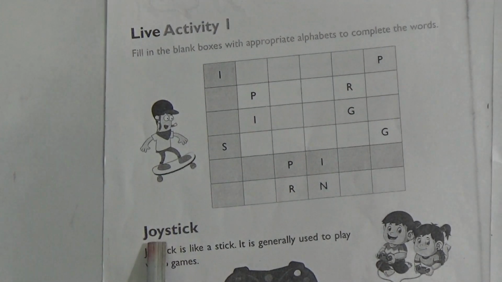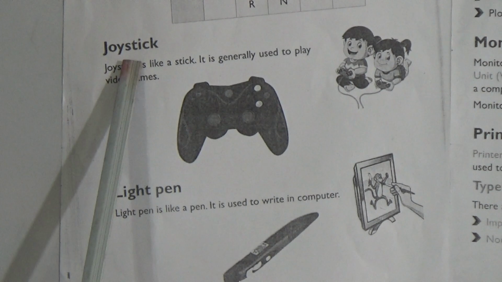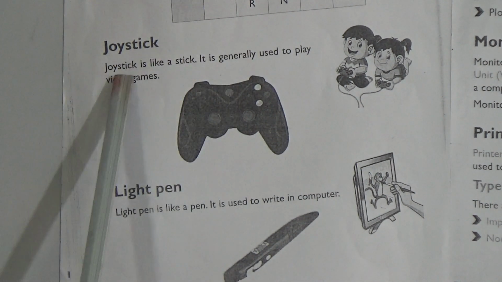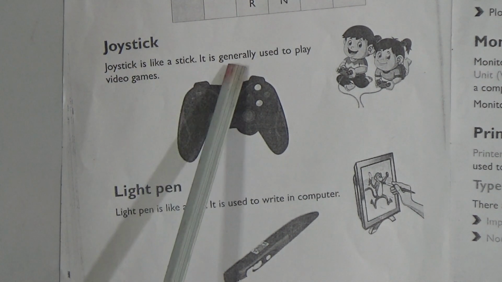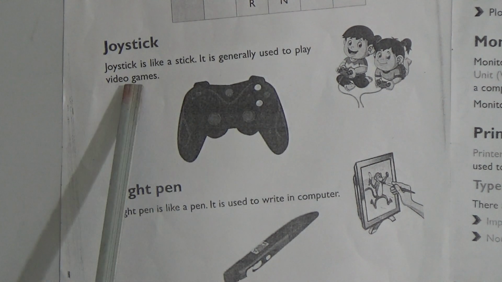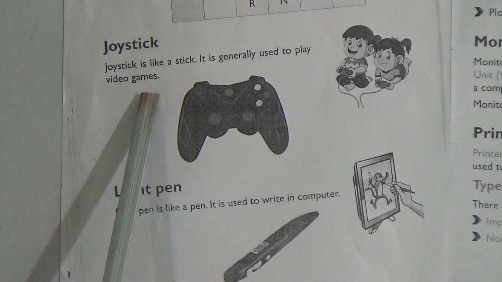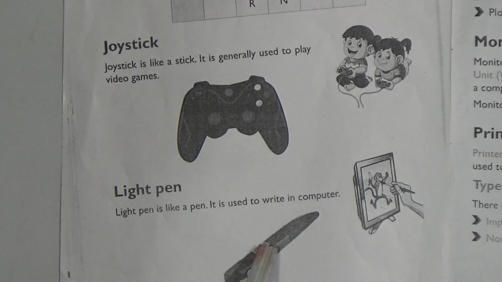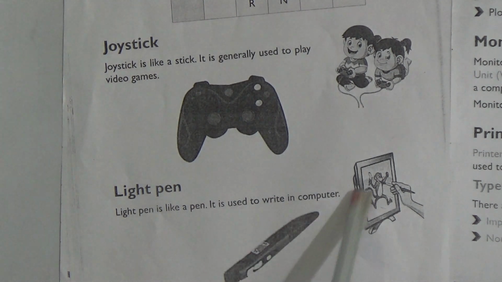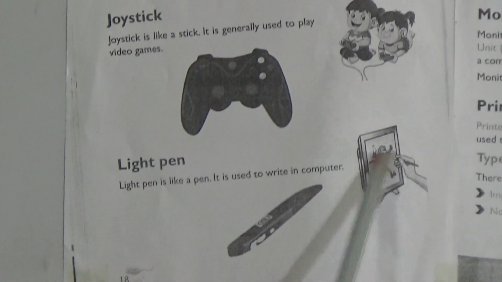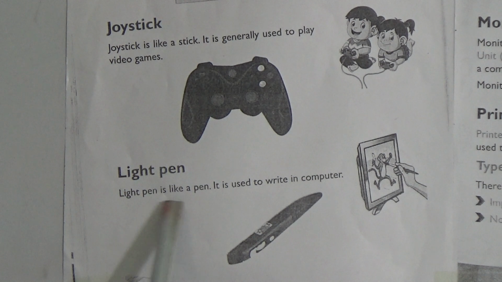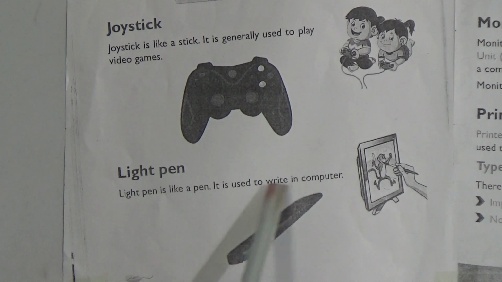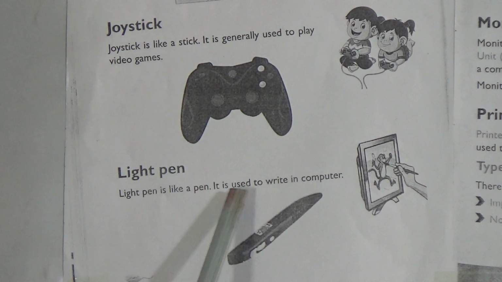Okay. Now joystick is an input device, and joystick is like a stick. It is generally used to play video games. Now light pen is also an input device, and you can say it is a pointing device. Light pen is like a pen. It is used to write in computer.